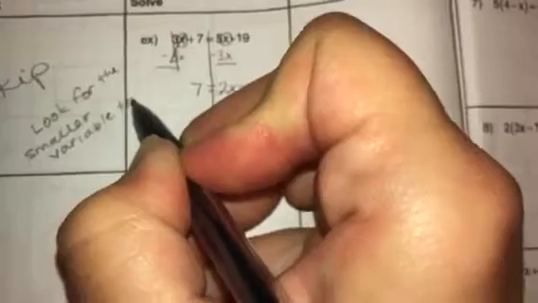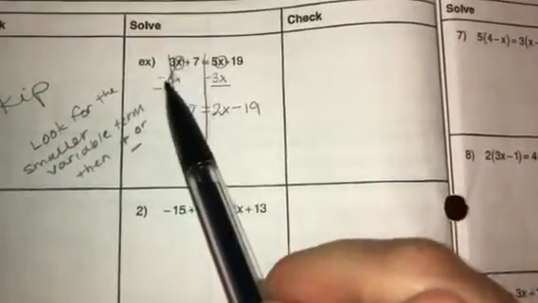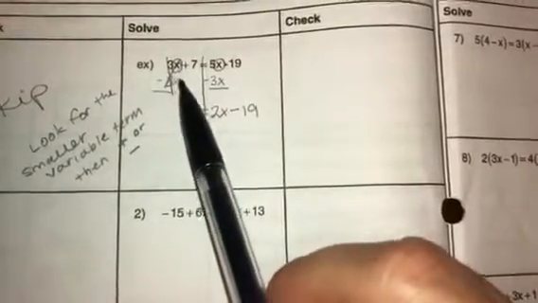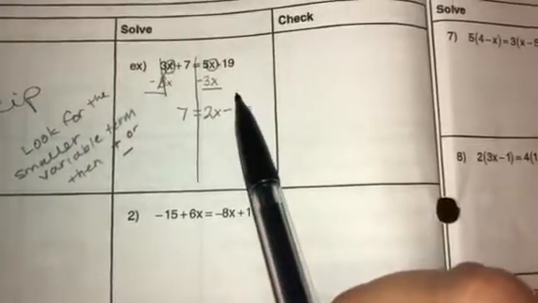Let's write that down. Look for the smaller variable term, then add or subtract. We're going to add or subtract to move it because we want to move the whole term. We don't want to divide off the 3. We don't want to multiply by anything. We don't want to divide. We want to add or subtract so the whole term moves to the other side.